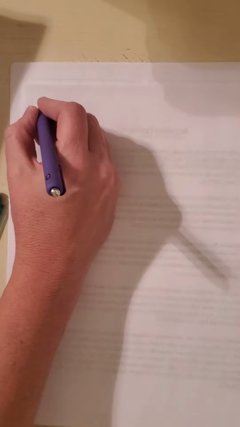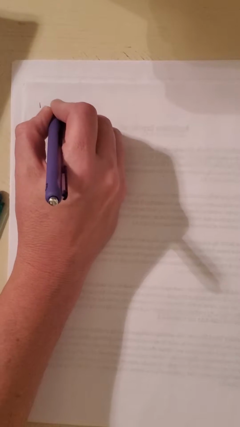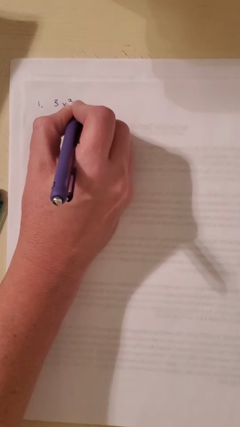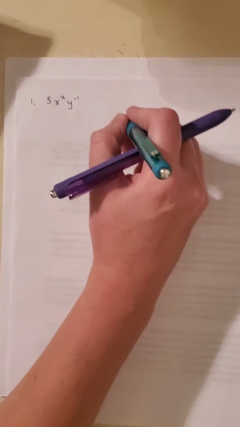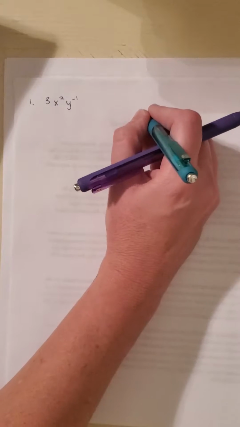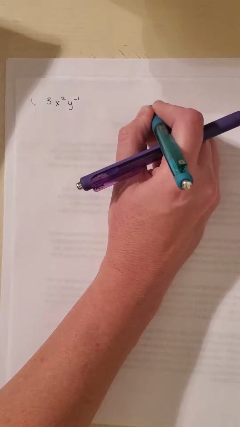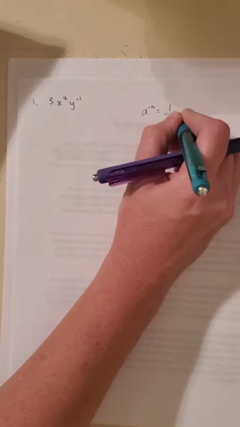All right, number one says to evaluate 3x squared y to the negative 1. So off to the side, I'm going to write the rules that we're using. The rule is that if you have a to the negative n, this becomes 1 over a to the n.